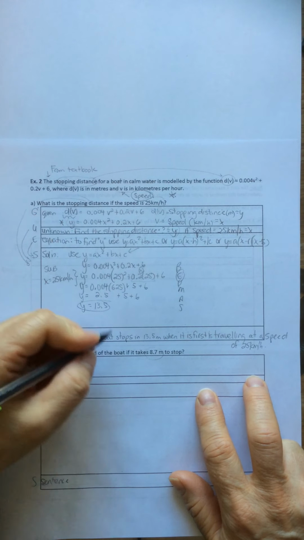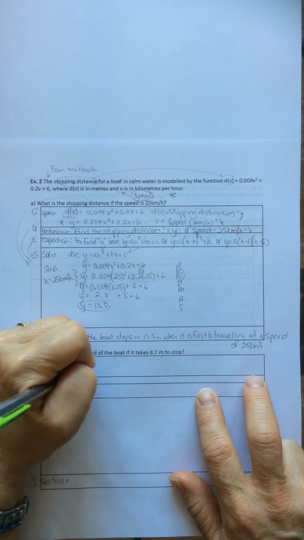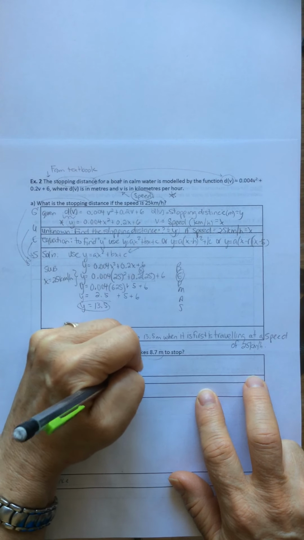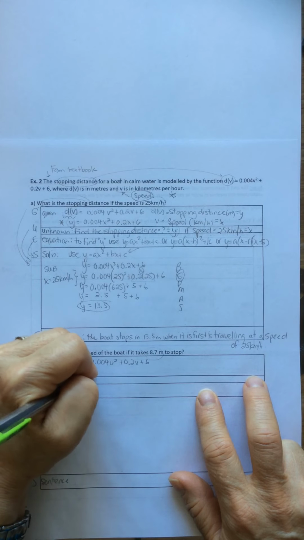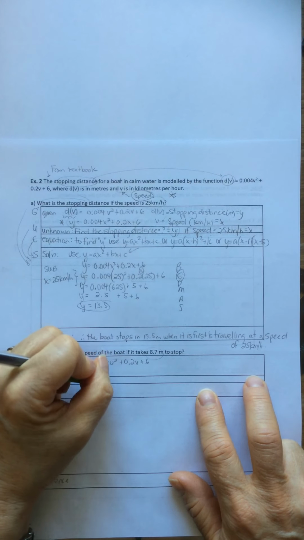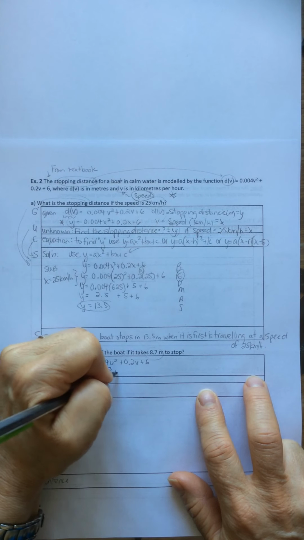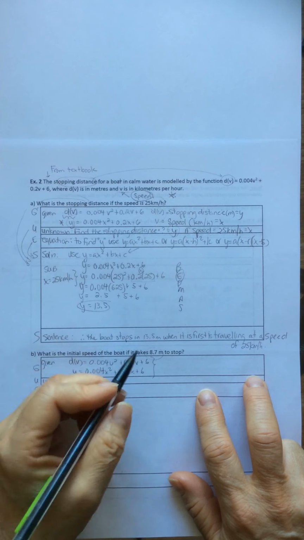We're still given this info. If we want, we can write the original equation. But again, if we want, we can rewrite it using X and Y. So we're recopying. Just make sure that you don't do it too fast or you'll make a mistake.